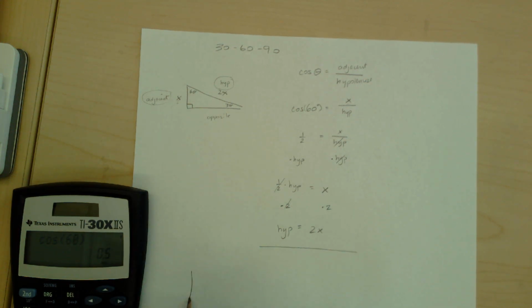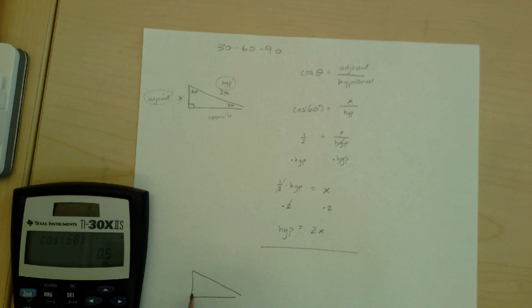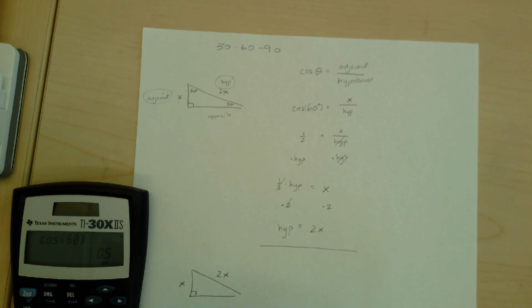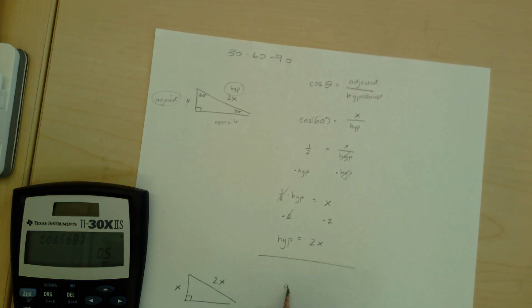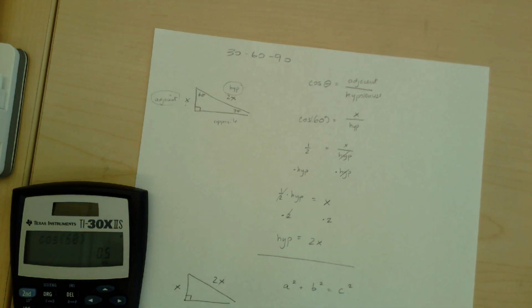Okay, so let me redraw my right triangle here. I know that this is x, this is 2x, and now I'm trying to figure out this length here, which we can call b. Let's call it b. All right, the Pythagorean theorem says one of the legs squared plus another one of the legs squared equals the hypotenuse squared. All right, let's fill in the info that we know.